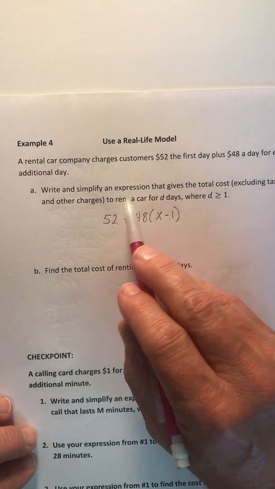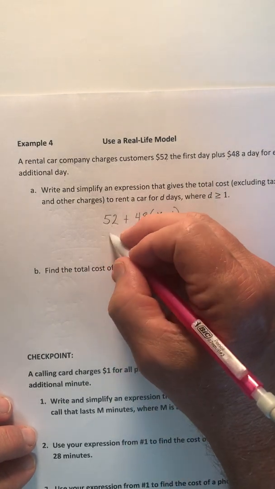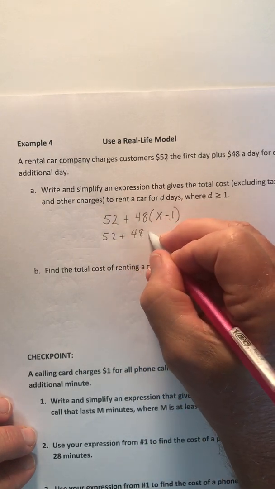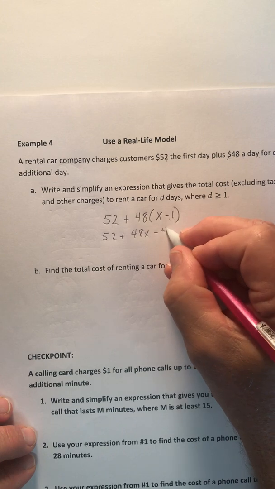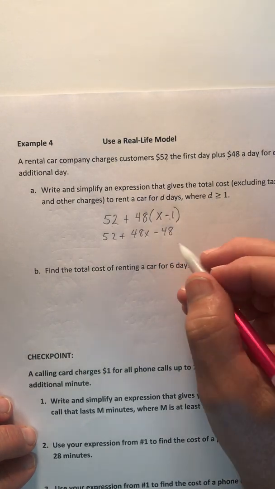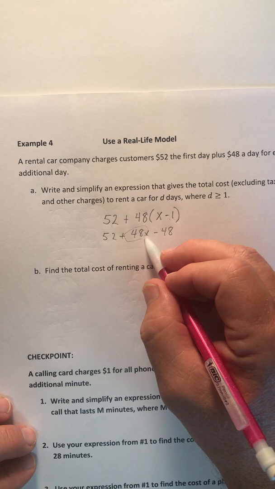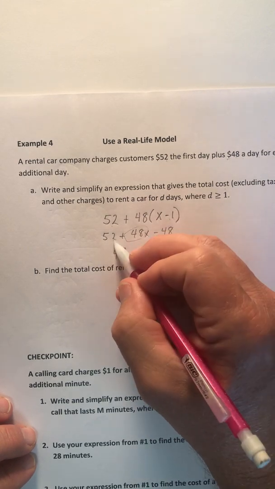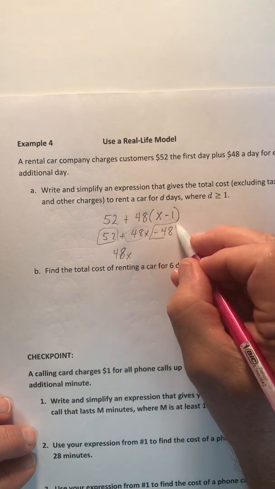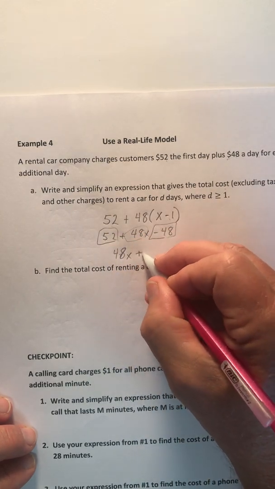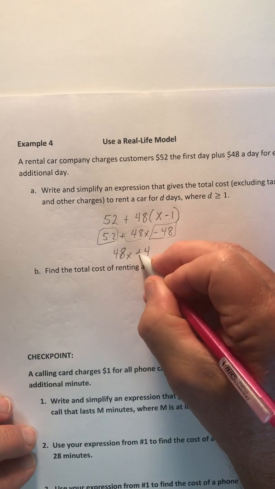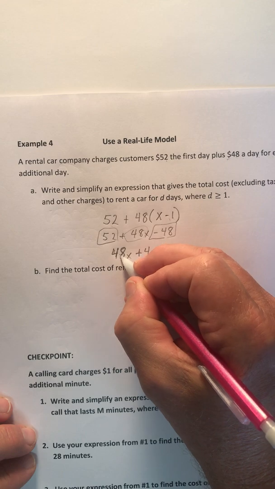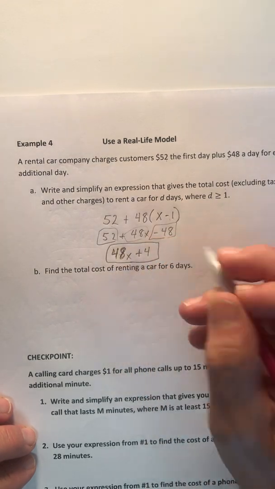Now it says to write and simplify it, so we have to simplify this now. So we would do 52, 48x minus 48. All right, and then combine our like terms. We got a 48x, we bring that down. And then we got a positive 52 and a negative 48, which gives us a positive 4. All right, so 48x plus 4. All right, that would be our simplified expression for this one.